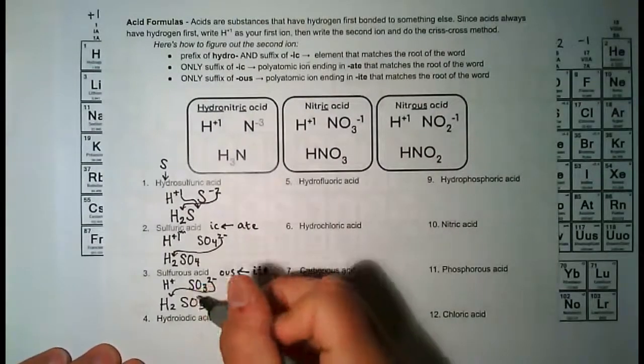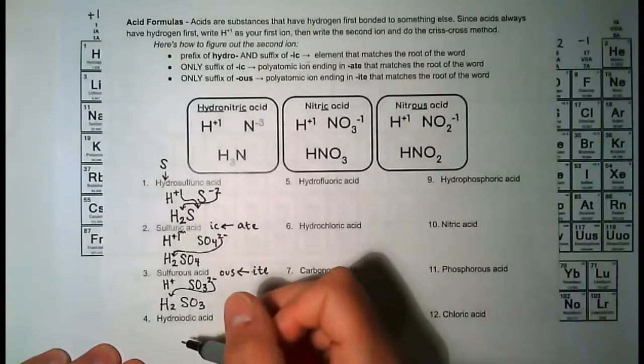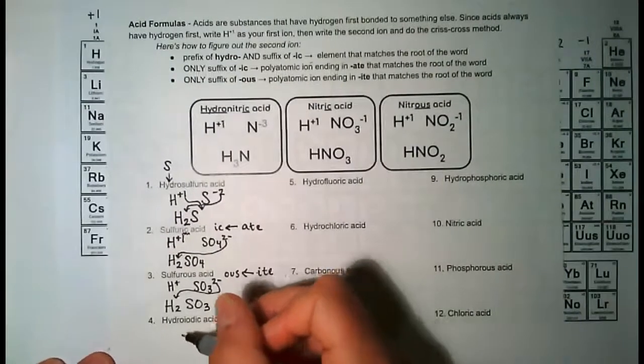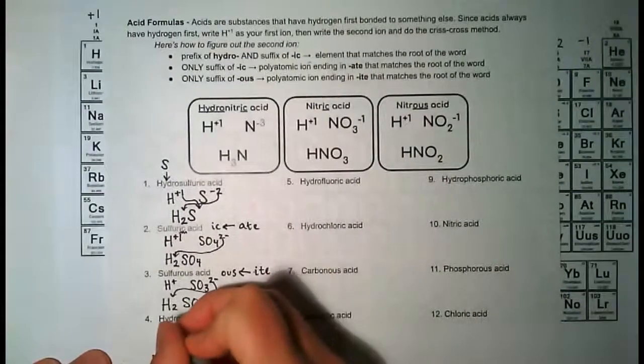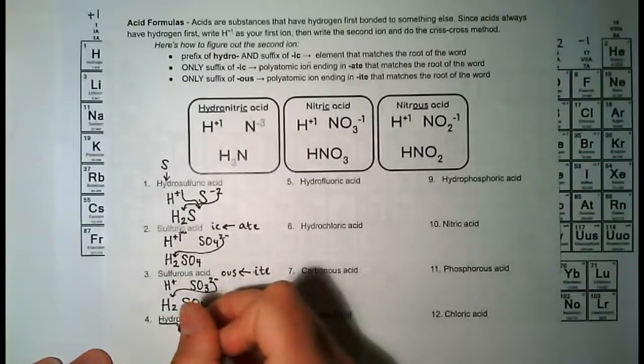And notice, since there's only one of each polyatomic ion, we don't need to use parentheses, and we should not put parentheses here. Then we have hydroiodic acid. That hydro prefix, once again, tells us that it was an element. It's the element iodine.